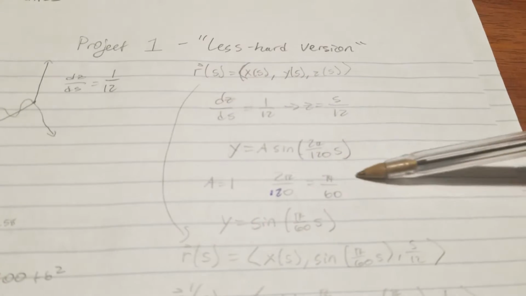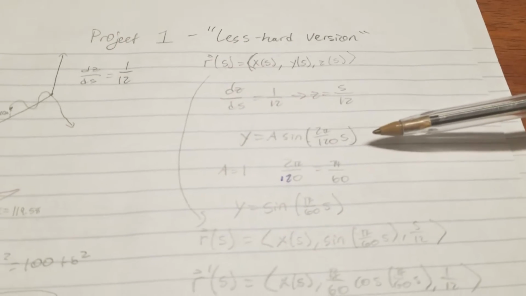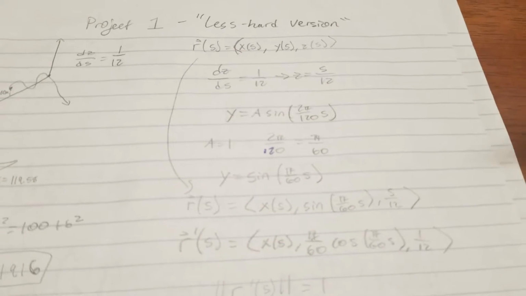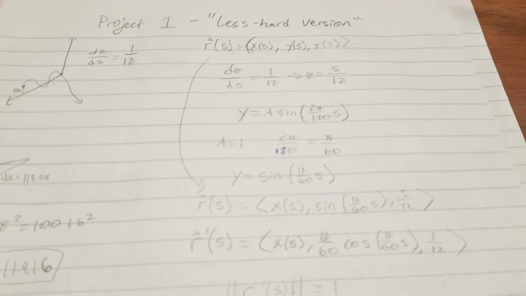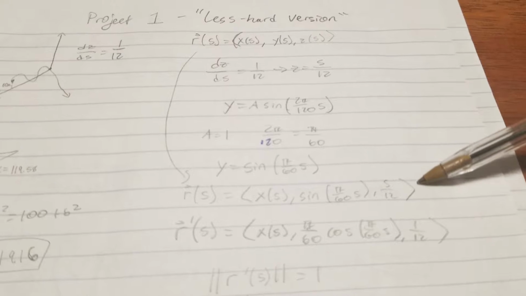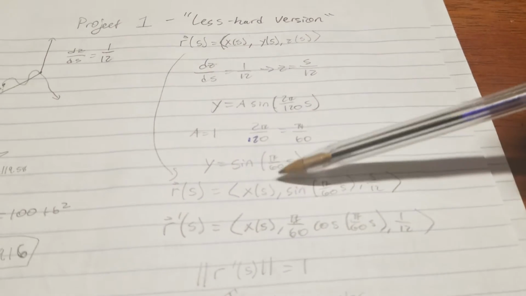And this is what would describe the y axis, with the amplitude being 1. So y equals sine of pi over 60 times s. And this is the vector written with the y of s and the z of s substituted, and we want to find the x of s.